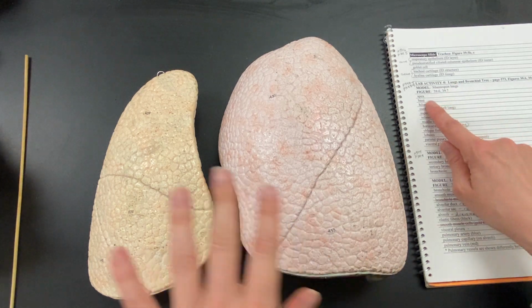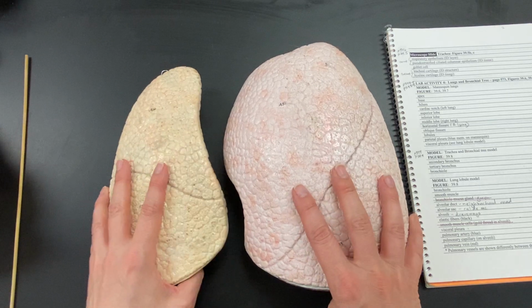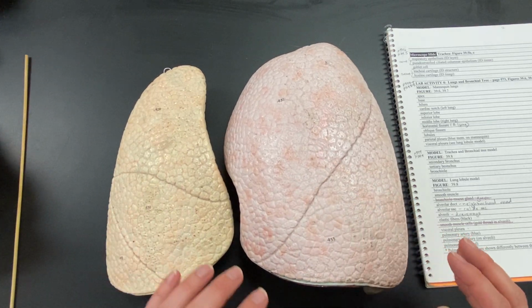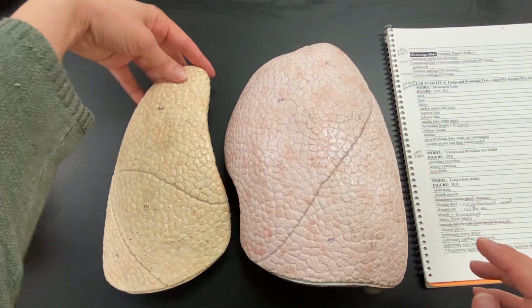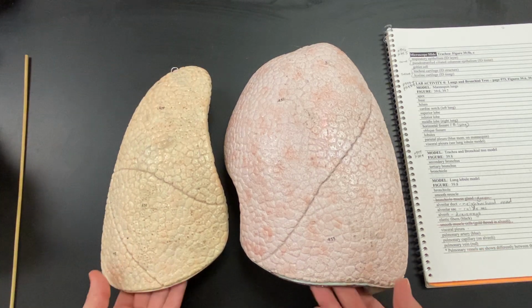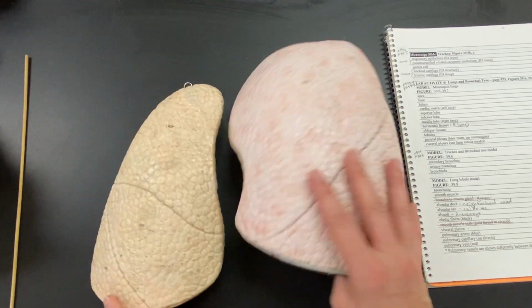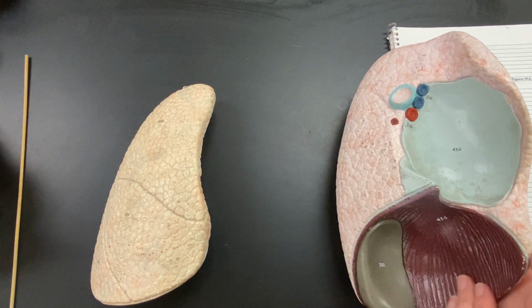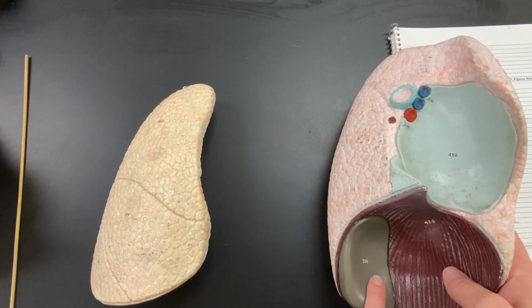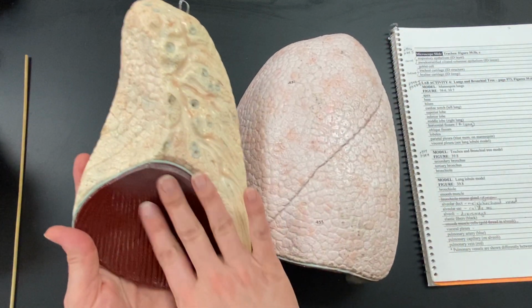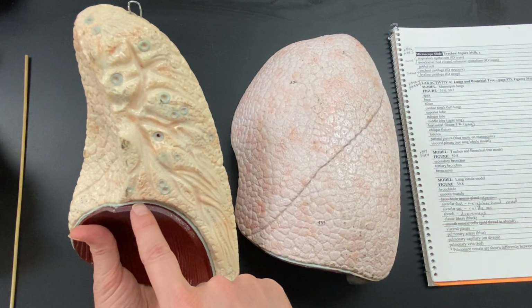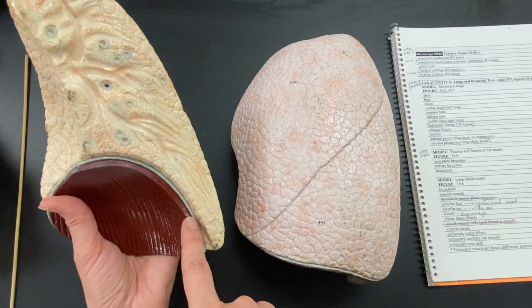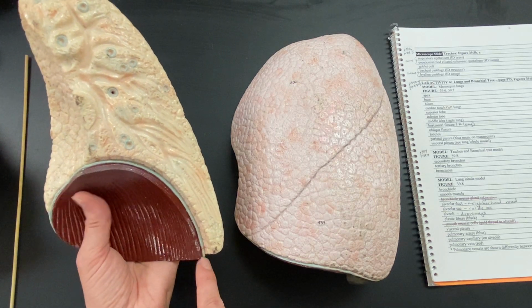Okay. So we were talking about the respiratory system. Here are your plastic lungs. So the apex is the pointy part at the top of the lung. The base is the flat part on the bottom. And you can see that the base of the lung sits on the diaphragm. And here's your spleen. So again, diaphragm. When we get to it, this light blue line here will be our parietal pleura.